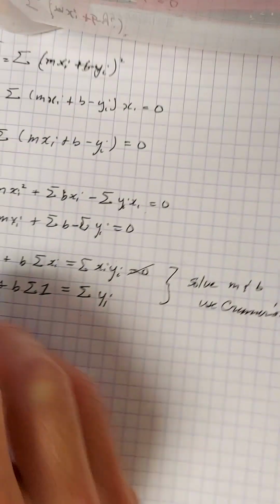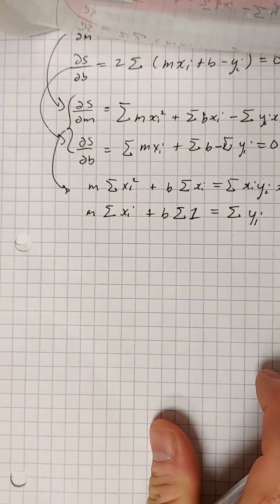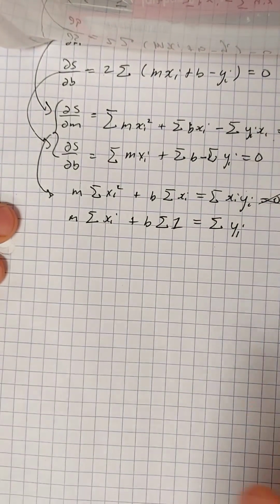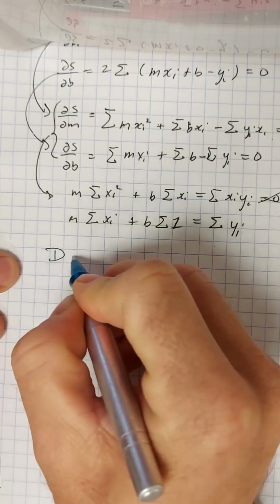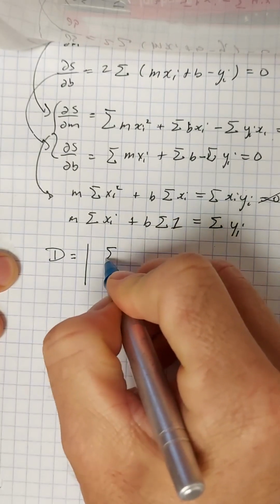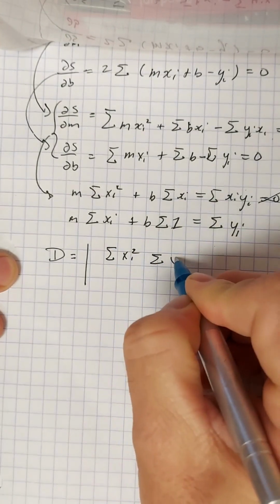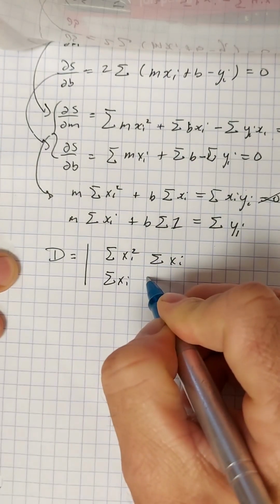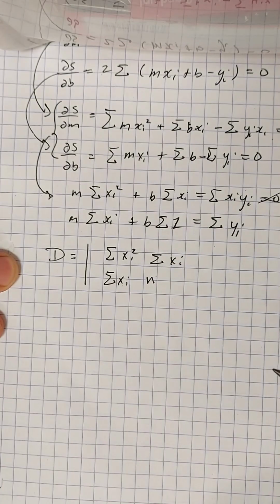Okay, so we're looking for the m and b here, and we're going to solve for those parameters using Cramer's rule. So let's see, D is equal to the determinant with the sum of x_i squared, the sum of x_i, the sum of x_i, and n. That's coming from here.